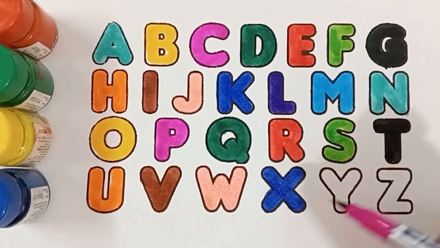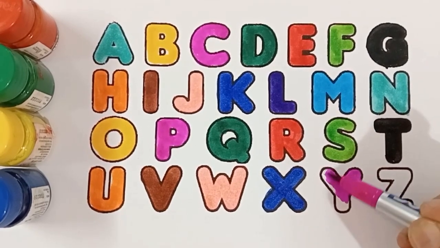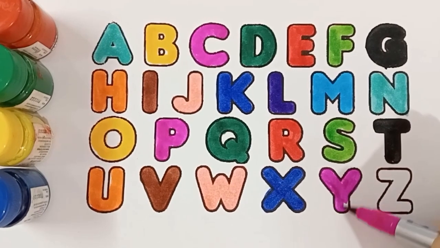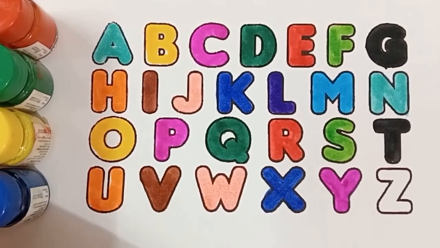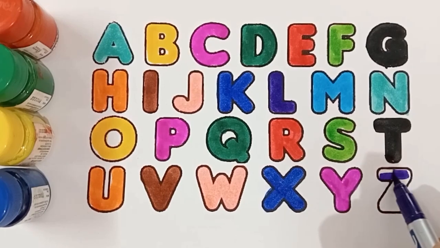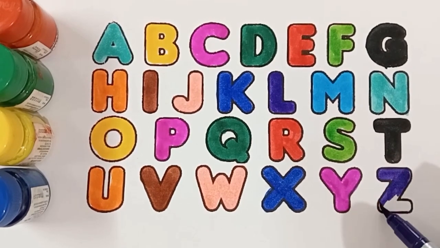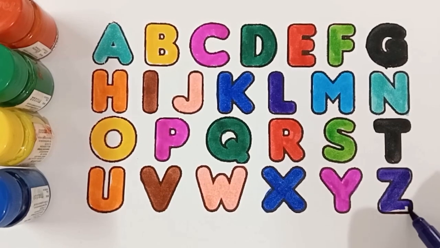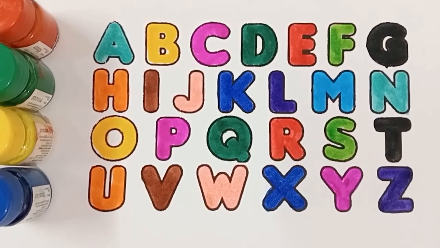Pink color. Y for yogurt. Pink color. Violet color. Z for zoo. Violet color.